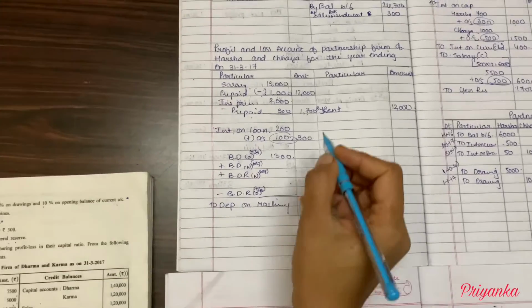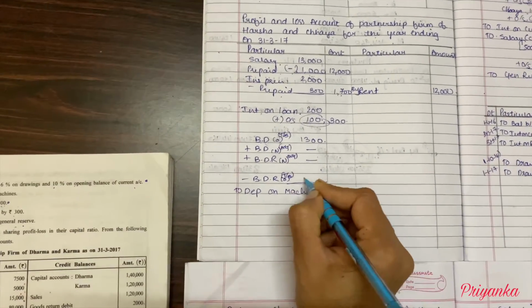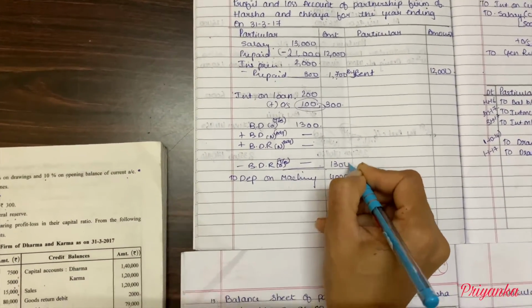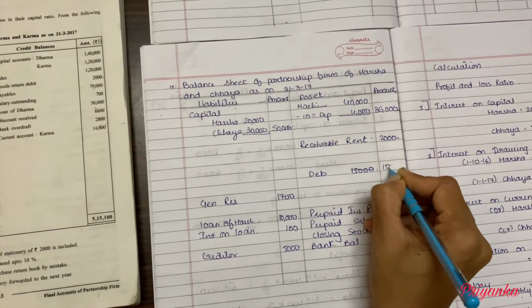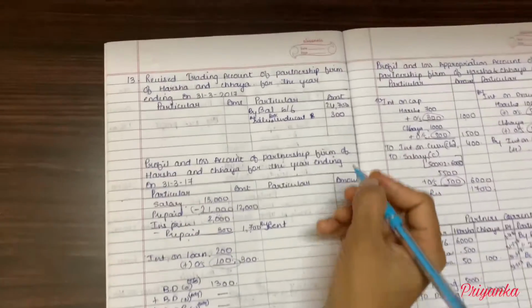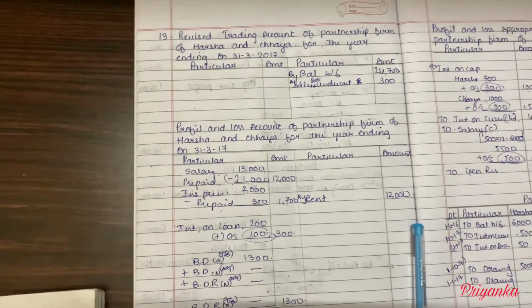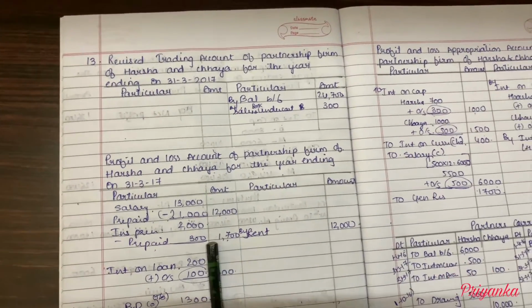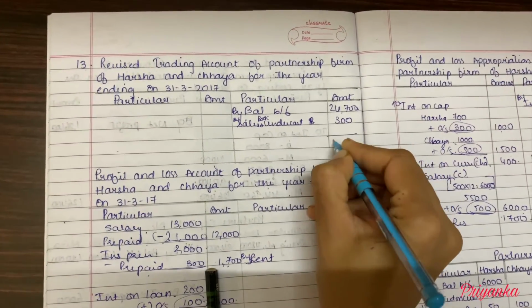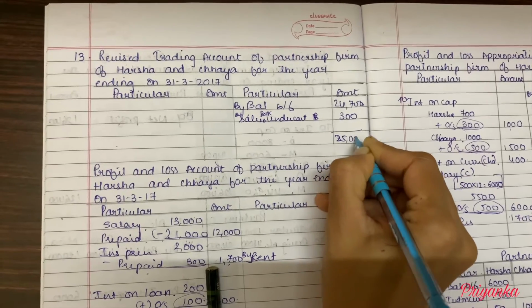Now let's take all the calculation outside. Here we didn't find anything, so take the 1,300 outside. Even here we don't find anything, so just take it outside. 15,000. As we can see in your trading account, there is only one amount given on your credit side. It would be 25,000.